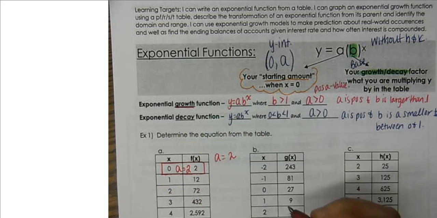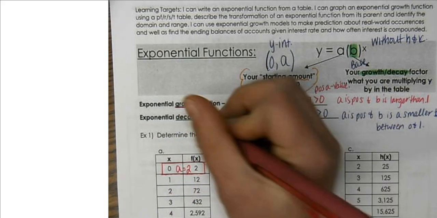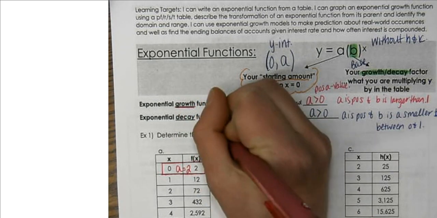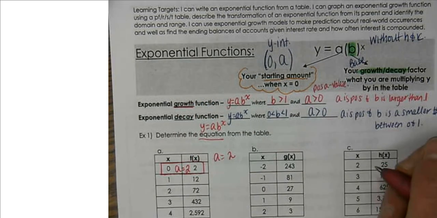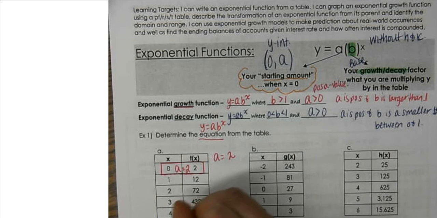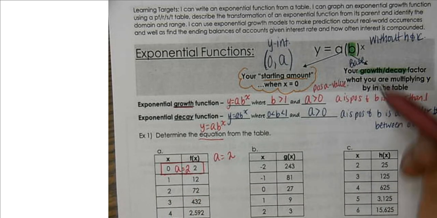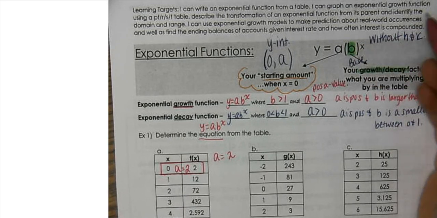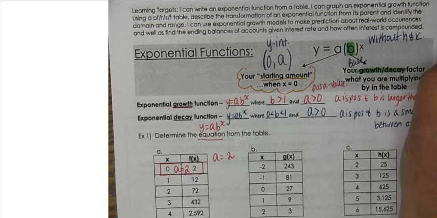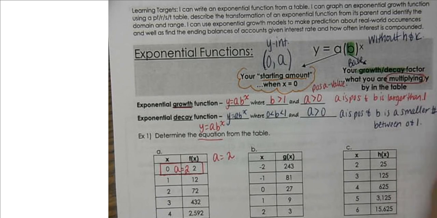So when we write an equation, we want it to be in that form of y is equal to a times b to the x power to start. So far I have y is equal to 2. And now I need to identify what my multiplier is, what my b value is. Sometimes this is called a multiplier. A base is called a multiplier.